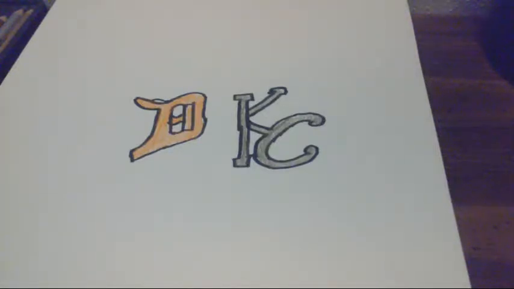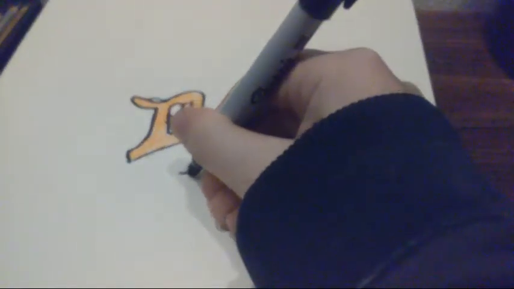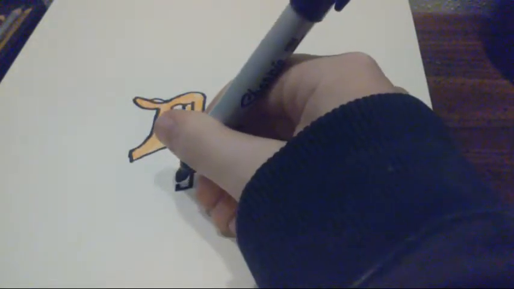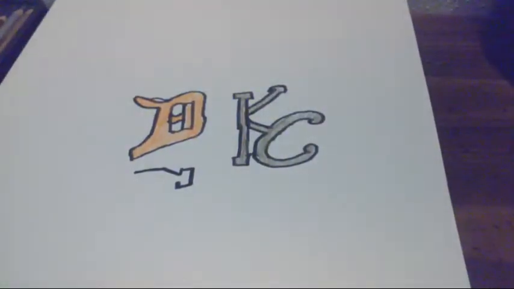So next, I'm doing the Cleveland Indians logo. I'm going to be doing the one with the C. It's not really like the other one. And actually, there are a lot of straight lines on this logo.